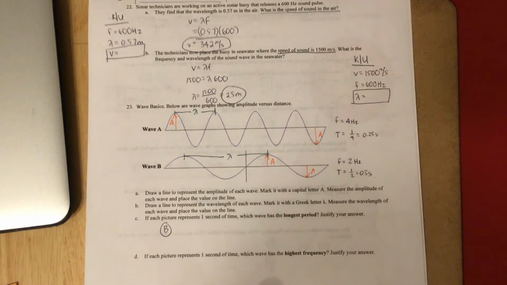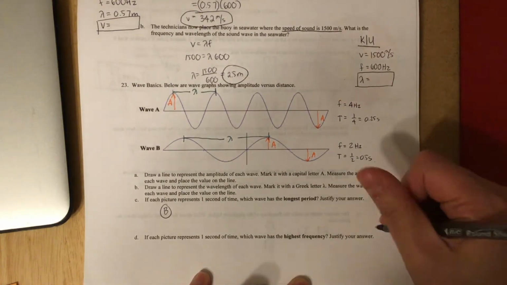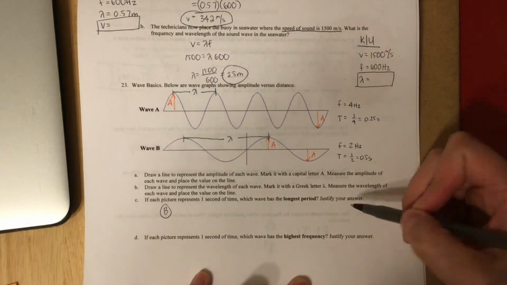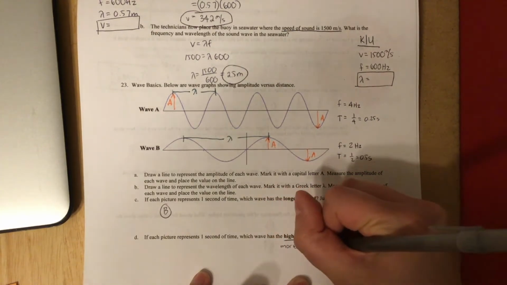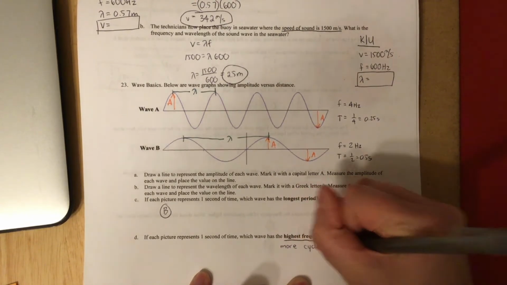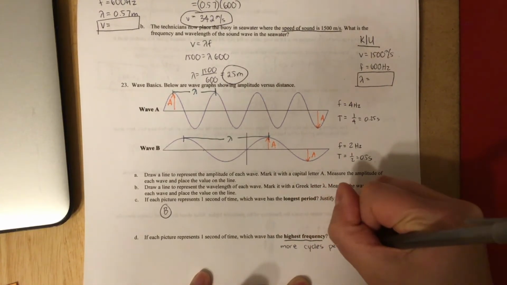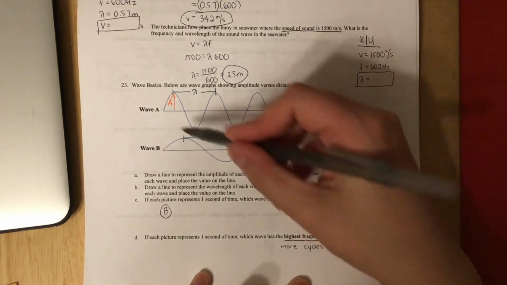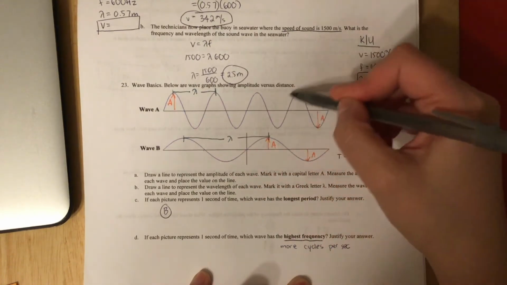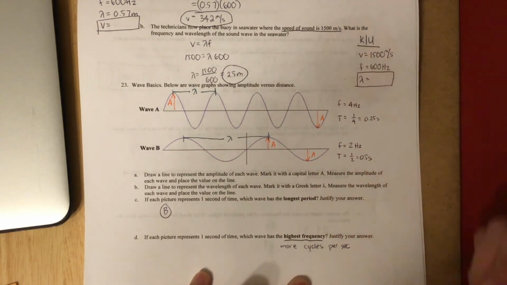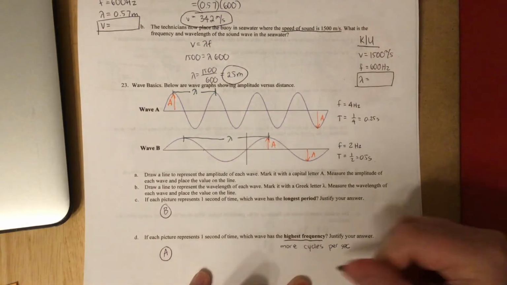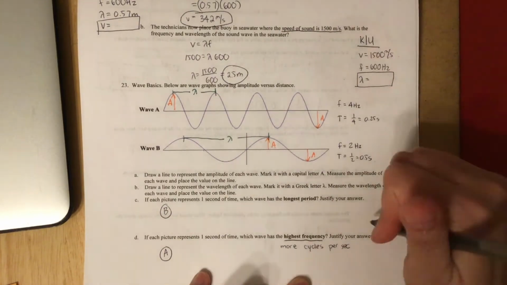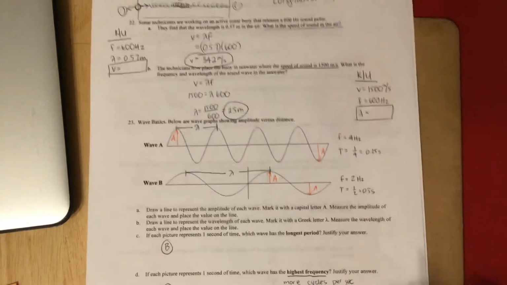Oh, in which case, perhaps I should have asked D first, right? The one with the higher frequency is the one that completes more cycles in that 1 snapshot of time. More cycles per second was A. It completed 4 cycles in that 1 second of time. So wave A has a higher frequency than B, thus B has the longer period.